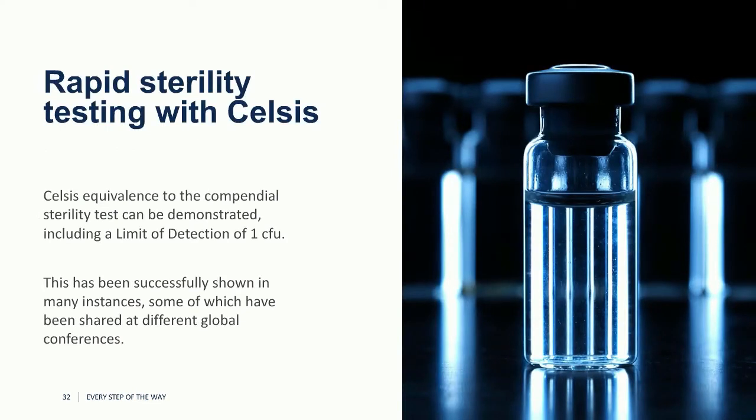So I wanted to touch a little bit on Celsis today. Celsis is a technology that's often referred to in the literature as an enhanced or amplified ATP bioluminescence. When I use Celsis, I'm talking about the Charles River platform particularly. I wanted to show that Celsis can actually be used in both ways.